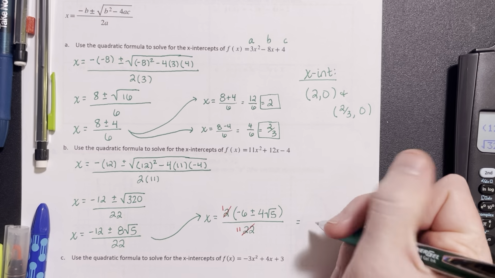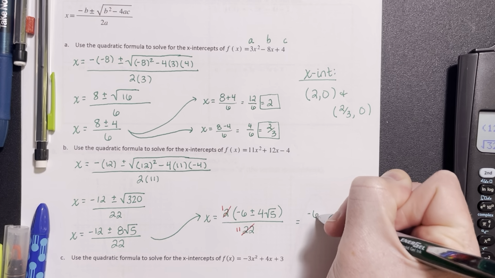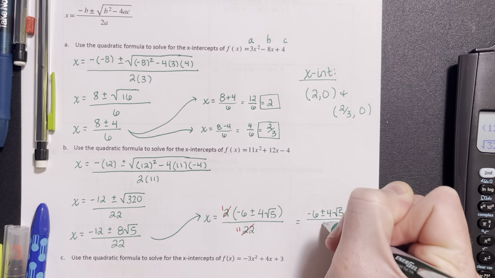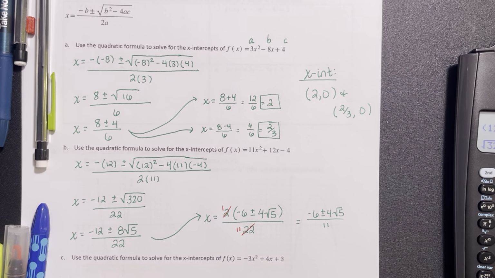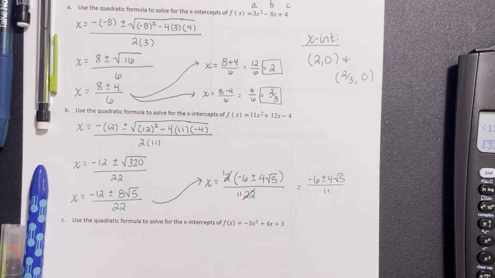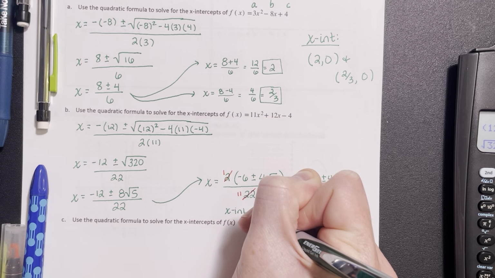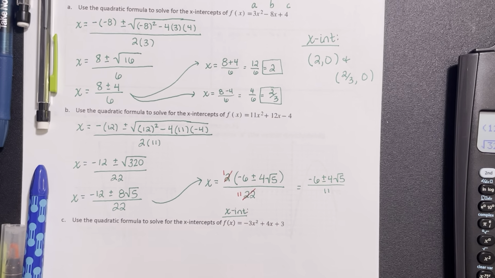So our x-intercepts happen at negative 6 plus or minus 4 square roots of 5 over 11. These have some decimal values if you need to get the decimal approximations, but we're going to list out the actual coordinates, and yes, they happen to be ugly.